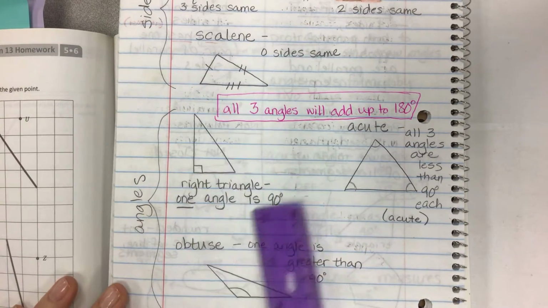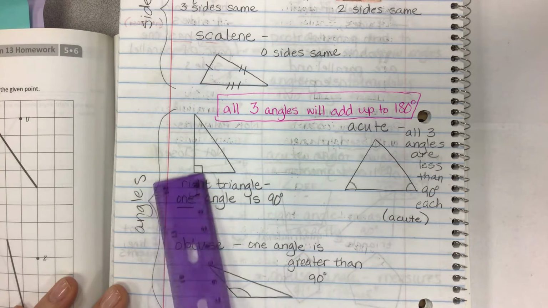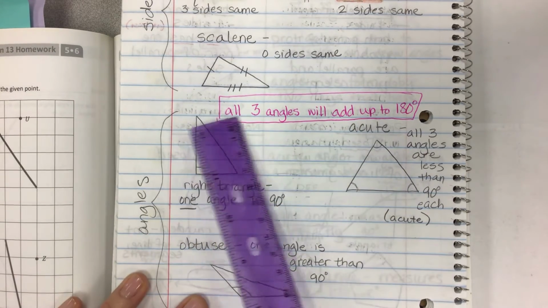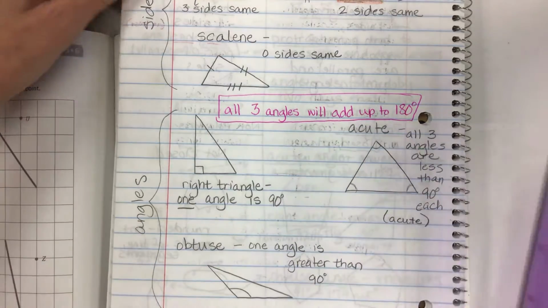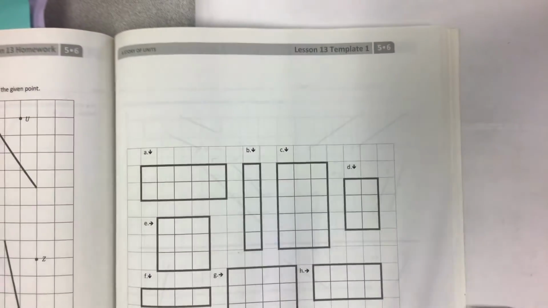So very important that you understand that a right triangle has one angle that is 90 degrees. It's going to have a square corner like that. Okay, in addition to all these other types of triangles and these attributes that you need to know, right triangles are going to be in use today.